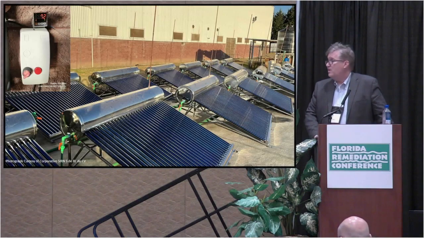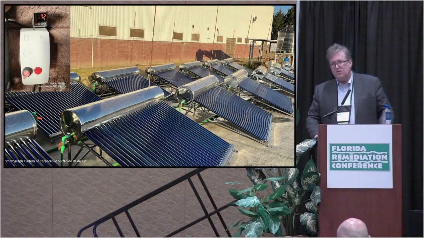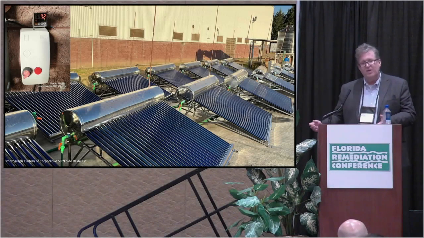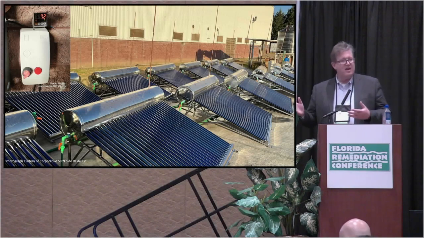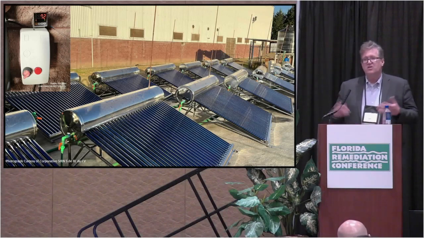So this is a project that one of our associates did in Mexico. These are solar tube heaters. And you can see here, he got it up actually to 72 degrees C. There's a tank there in the background to store that heated water.